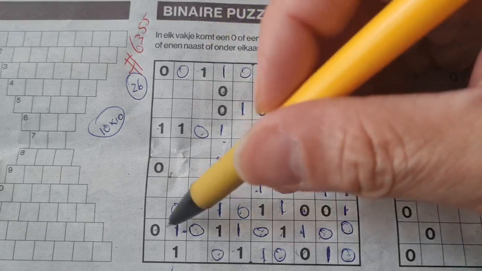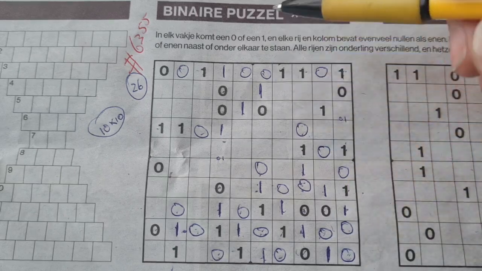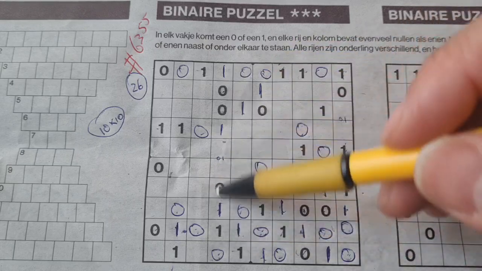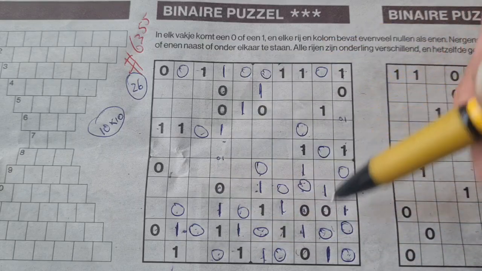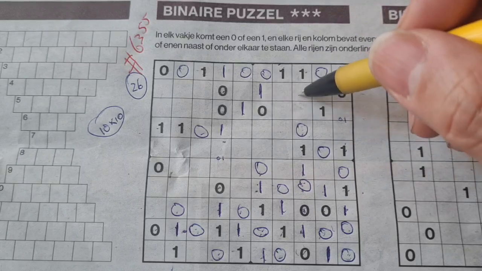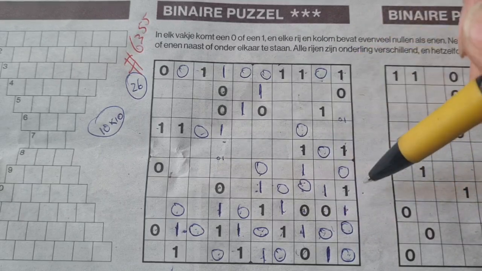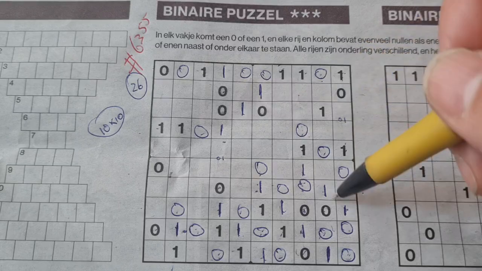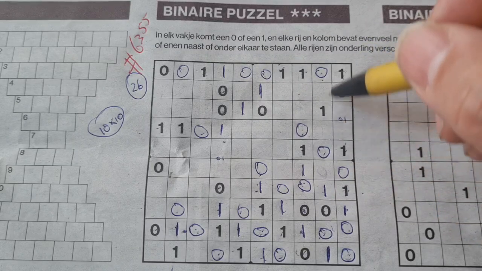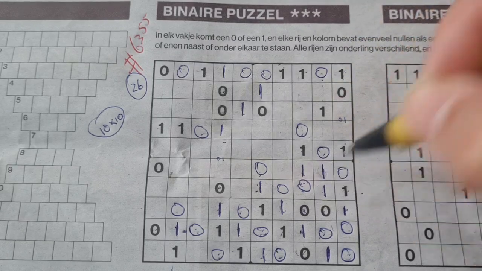We have 1, 2 completed rows and no columns. 1, 2, 3, 4. Here also need an O and a 1 there. 1, 2, 3, 4 O's. If I place number 5 here, the fifth O, then we have 3 ones in a row in this column. Not allowed, one of the rules, so this can be no. This should be a 1.